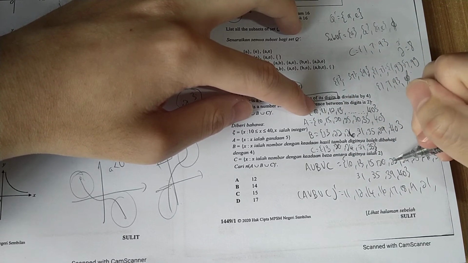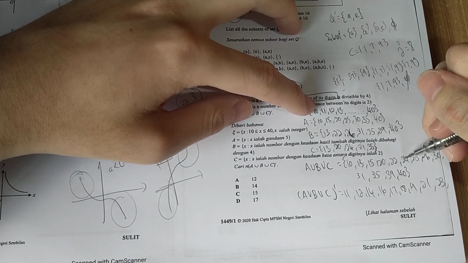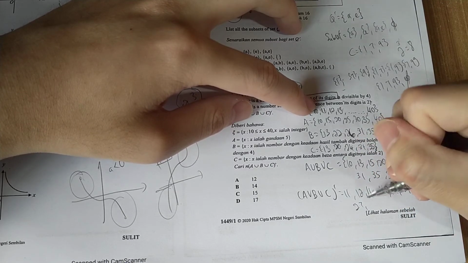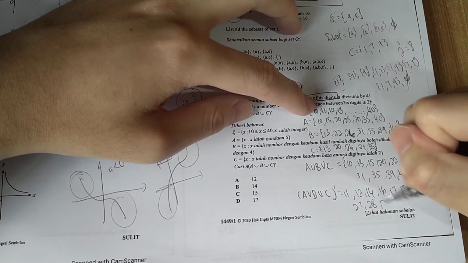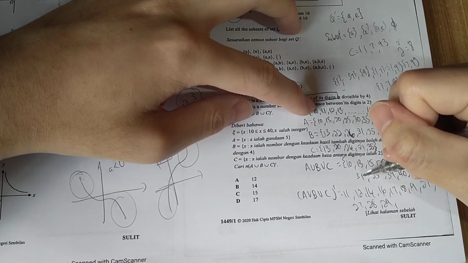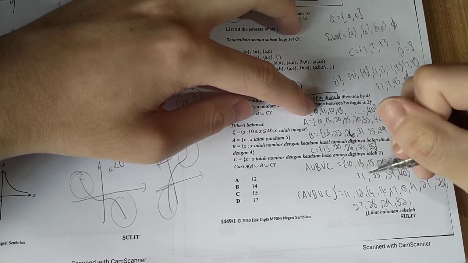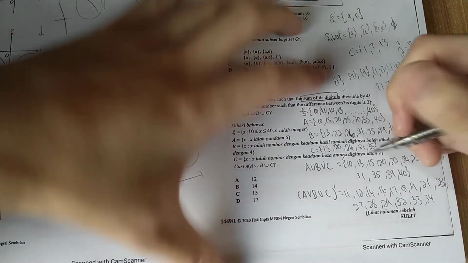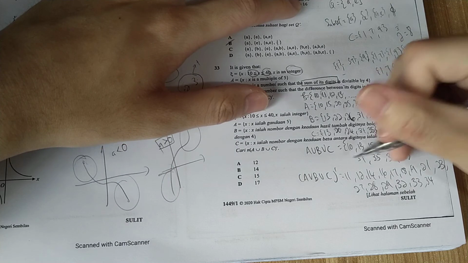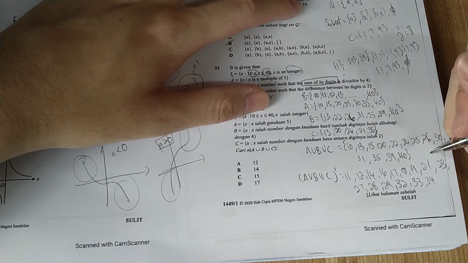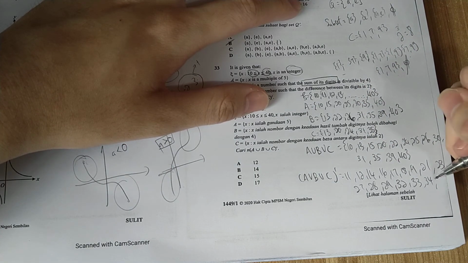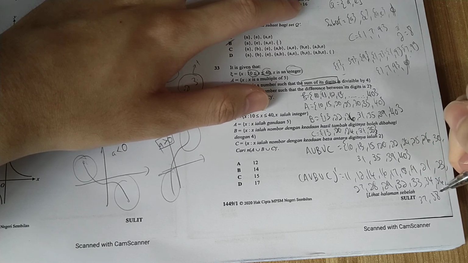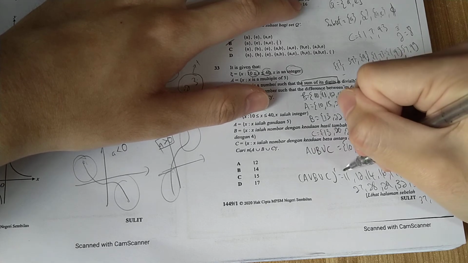21, yes. 22, no. 23, yes. 24, no. 25, no. 26, no. 27, 28, 29, okay, 30 cannot. 31, no, 32, yes. 33, yes. 34, yes. 35, no, because already said everything except those already written. 36, yes. 37, yes. 38, yes. 39, no. 40, no. So this is A union B union C complement.